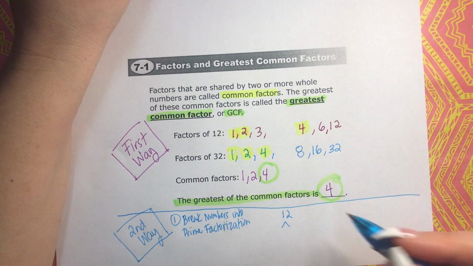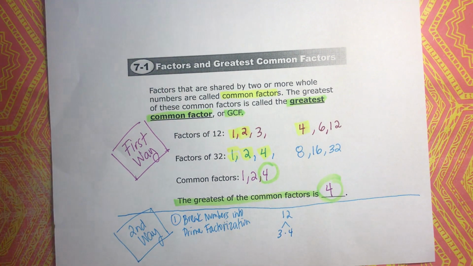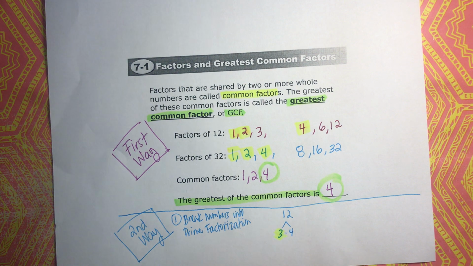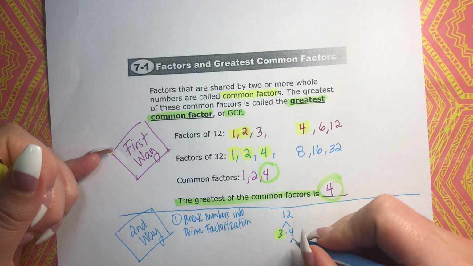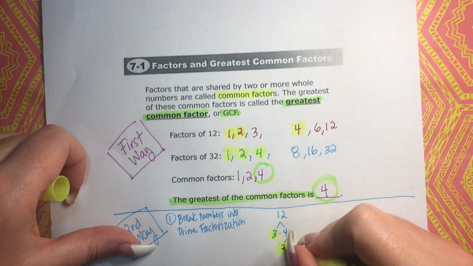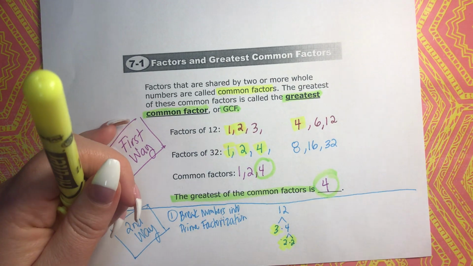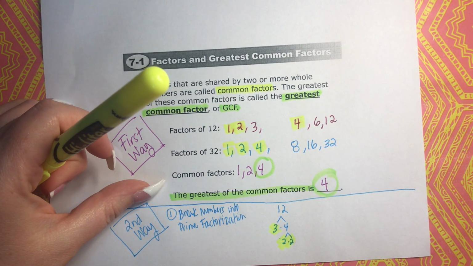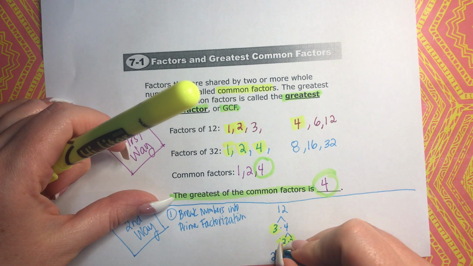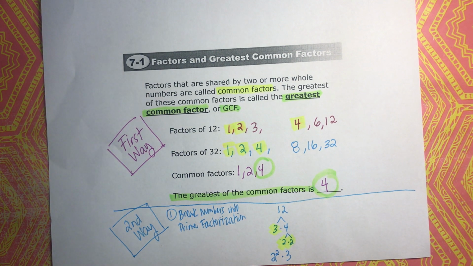We're going to break that down. 12 is the same thing as 3 times 4, right? 3, that's a prime number. Awesome. What about 4? 4 needs to be broken down to 2 times 2, right? So that basically means that 12 is the same thing as 2 squared times 3.